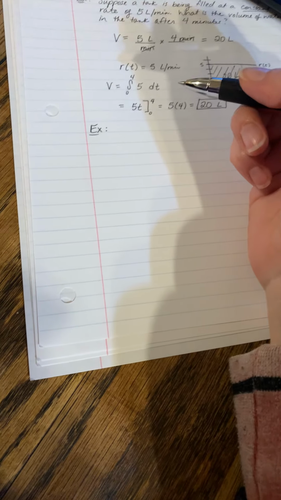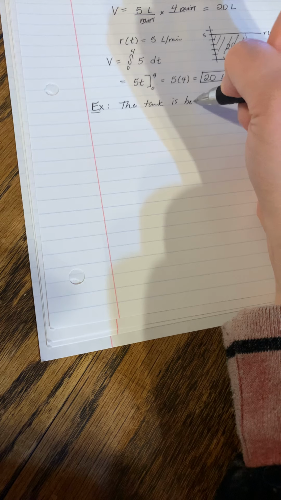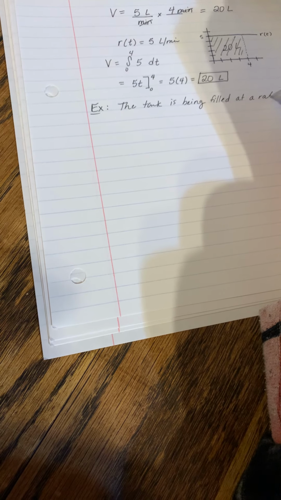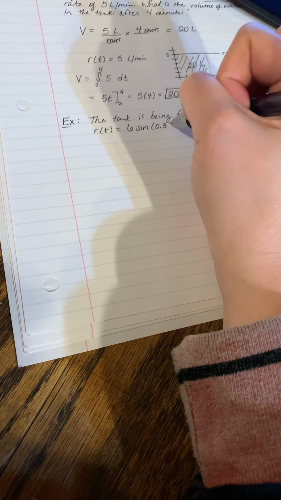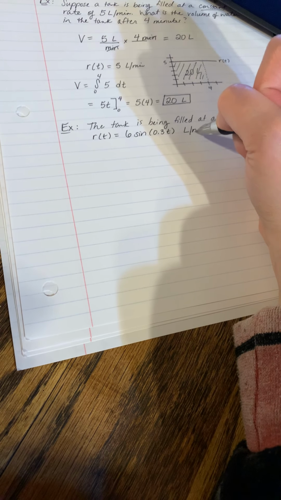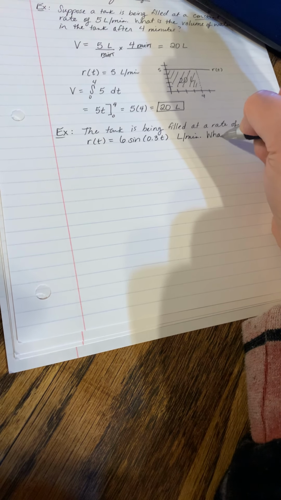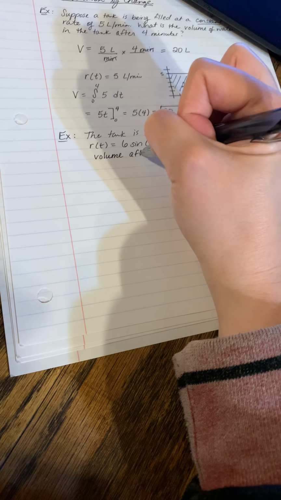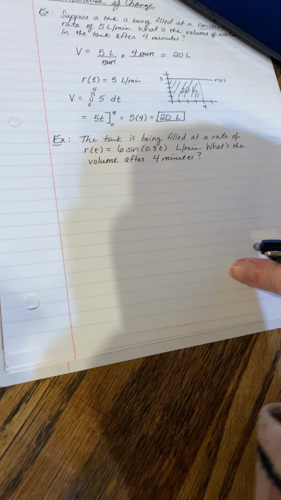Let's suppose that same tank is being filled at a rate of R of t equals 6 sine of 0.3t liters per minute. Okay? And now I want to know, what's the volume after 4 minutes?